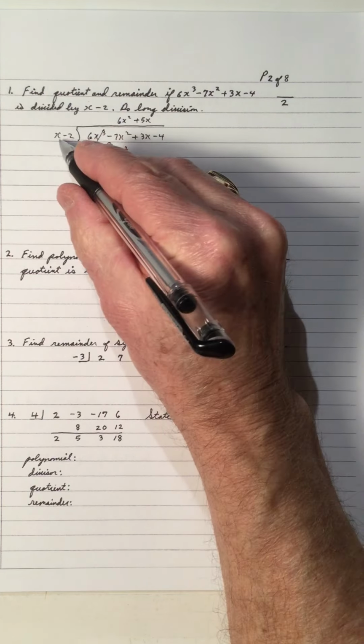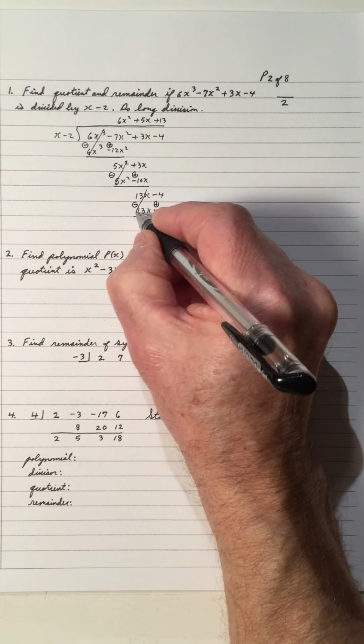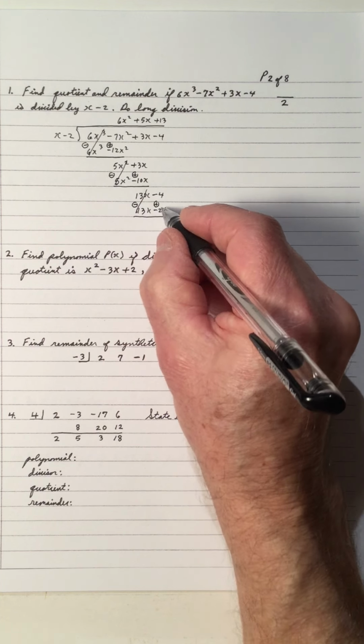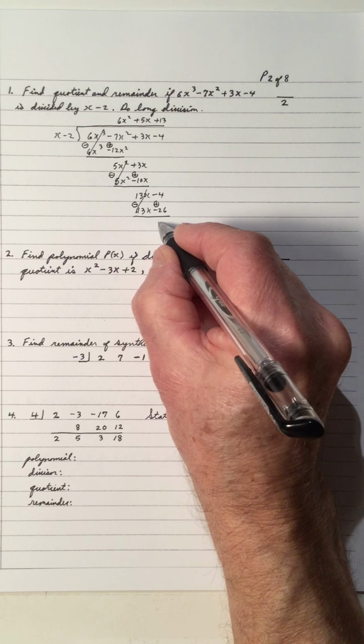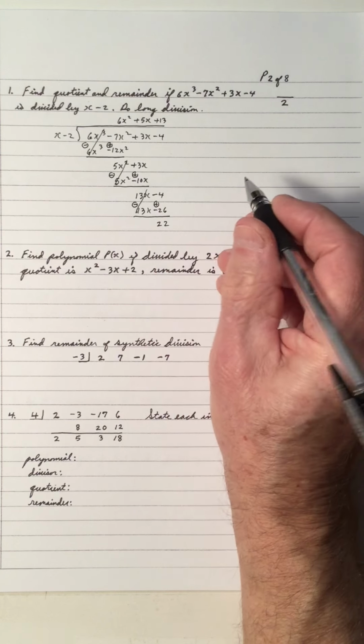X into 13x is plus 13. Multiply. 13x, and that's a negative 26. Positive becomes a negative, negative becomes a positive, and that cancels out. Negative 4 plus 26 is 22.